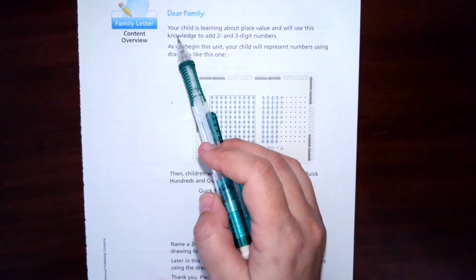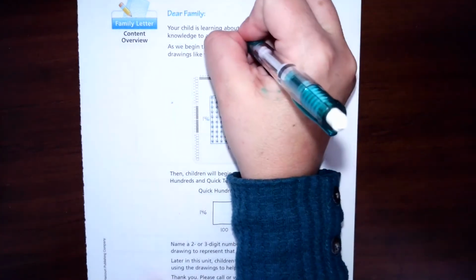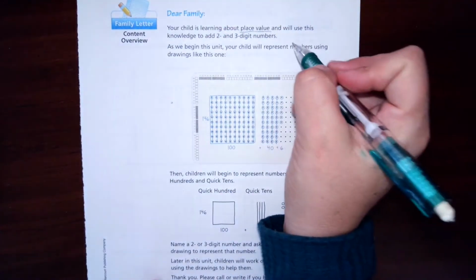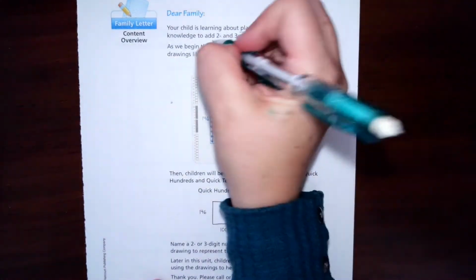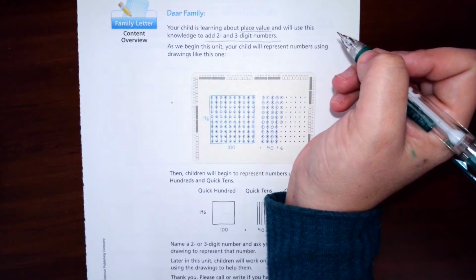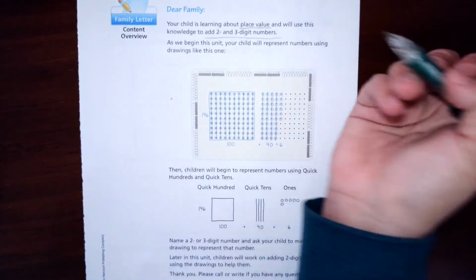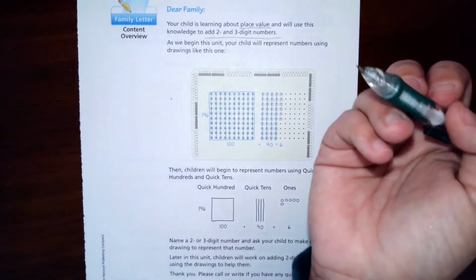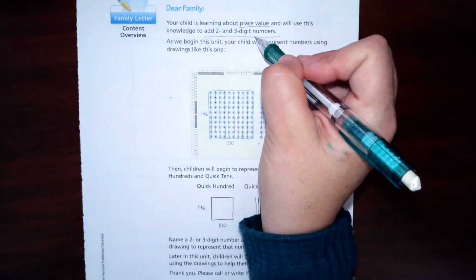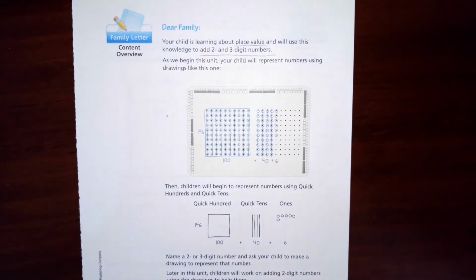So it says, dear family, your child is learning about place value. So this is a place value unit. And we'll use this knowledge to add 2 and 3-digit numbers. I think this might be one of my favorite units, to be totally honest, because I love place value. And I think it really helps us understand numbers. And then you get to learn how to add 2 and 3-digit numbers. So we're going beyond just adding up to 20, right?